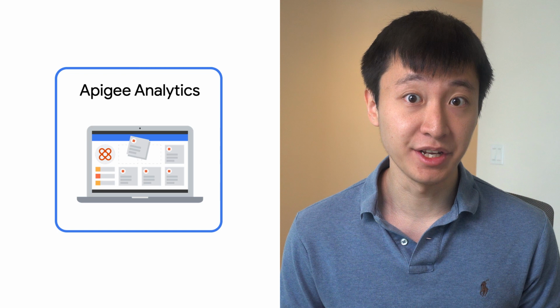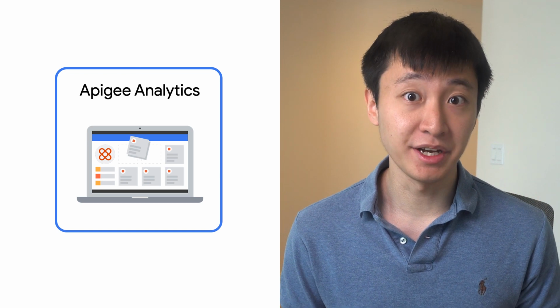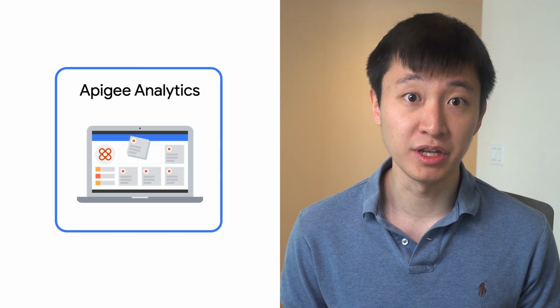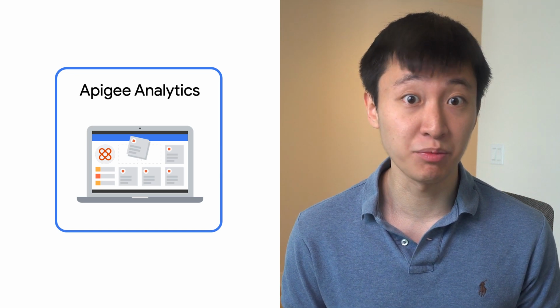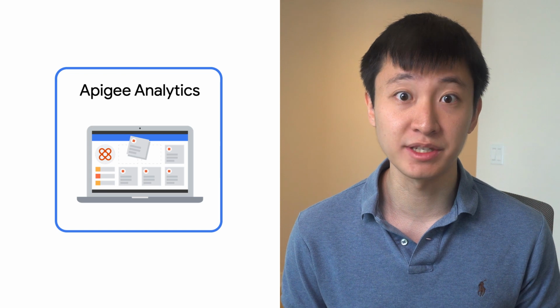This is where Apigee Analytics comes into play. Apigee Analytics collects and calculates a wealth of information that flows through API proxies. You can visualize this data in the Apigee UI with predefined analytics dashboards as well as custom reports. Apigee Analytics can help improve the API experience for everyone.